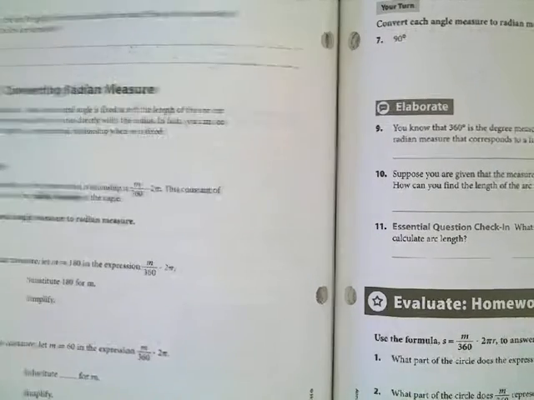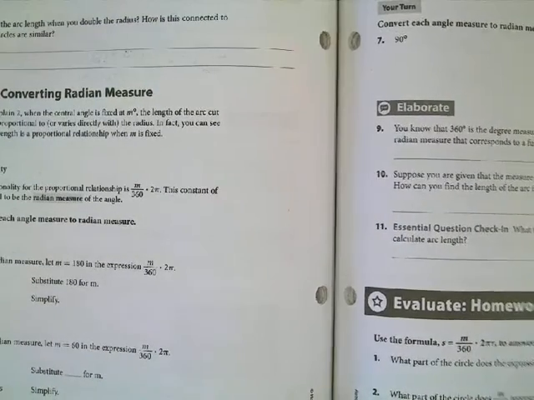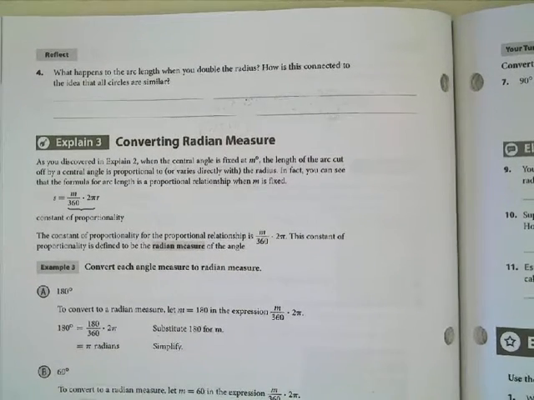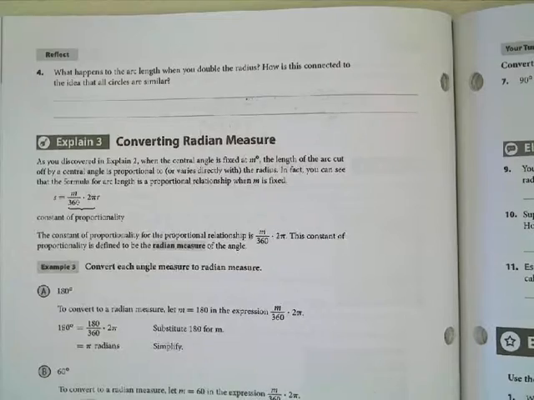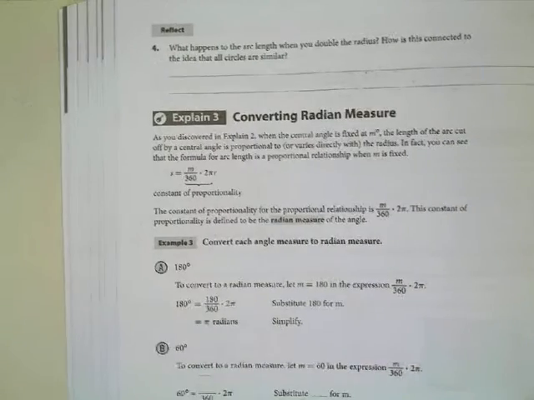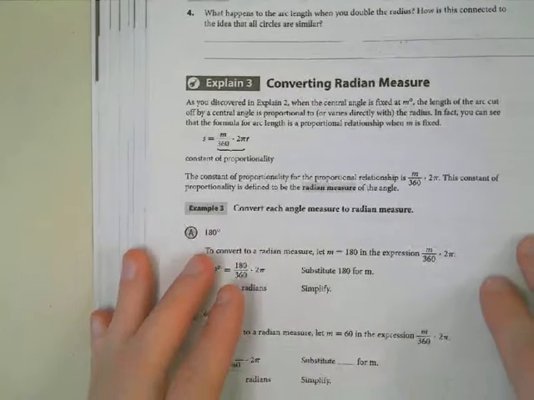Okay? So, one other little thing I want to show you guys, and that is converting to and from radian measure. Radians are another way. So if you want to turn the page here to page 866. Does that have to do with radius? Yes. So in a way, absolutely it does.